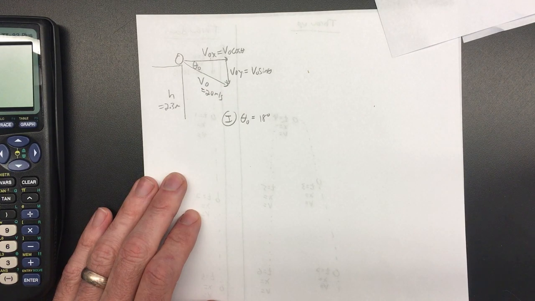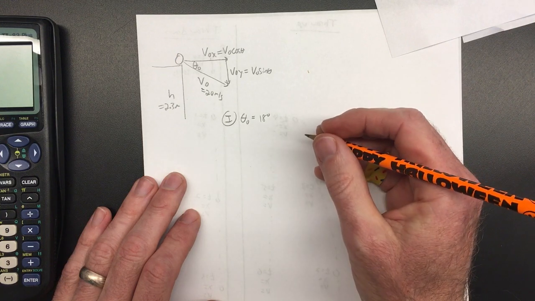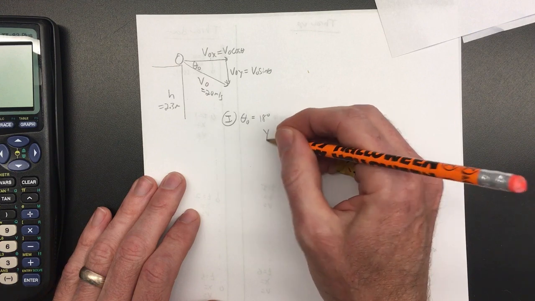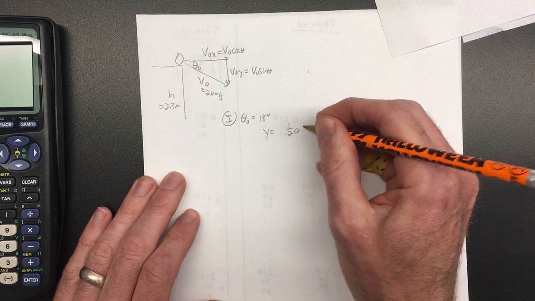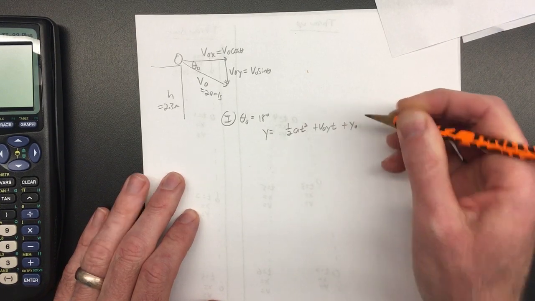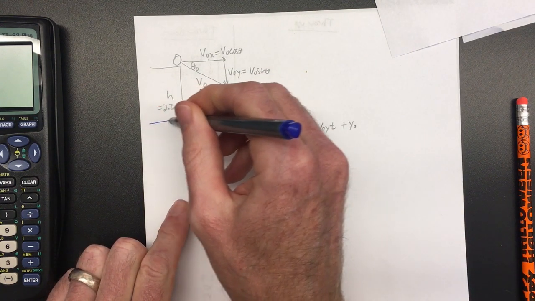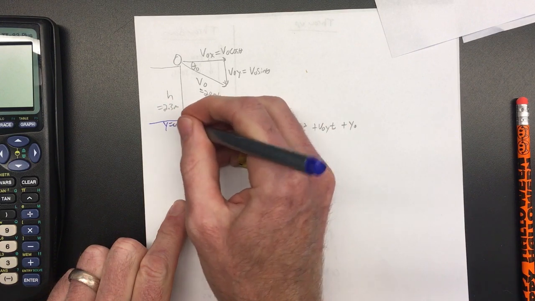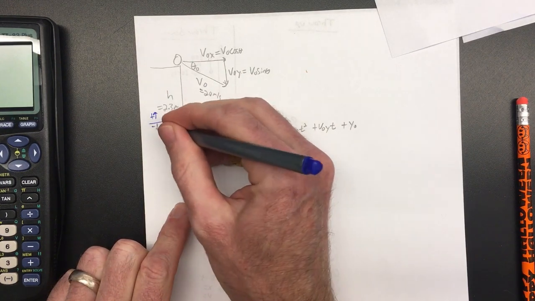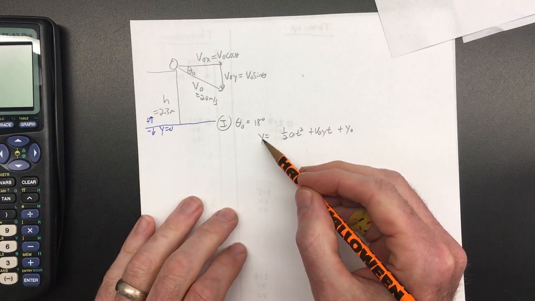Okay, so we're trying to solve the position. But let's first write our position formula here, which is going to be y equals 1/2 a t squared plus v0y t plus y0. And then I think it's probably pretty standard to say that we're going to call y equals 0 at the ground, and then we're going to have the positive direction as up and the negative direction as down. So that's helpful for us.